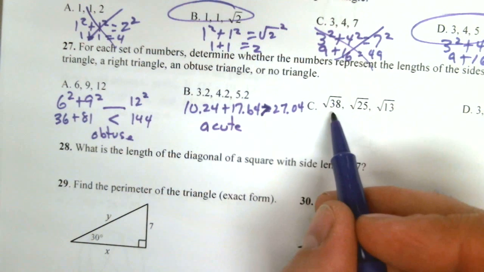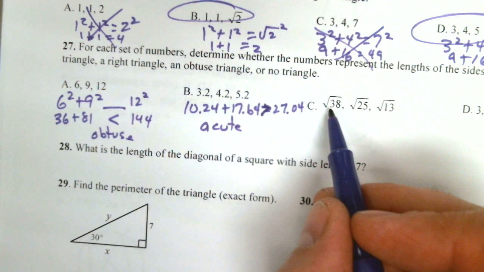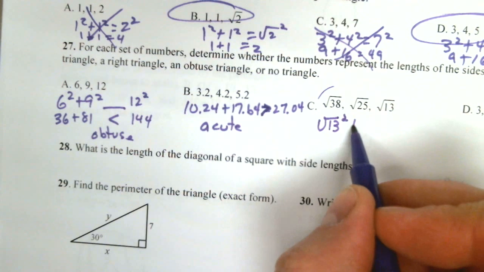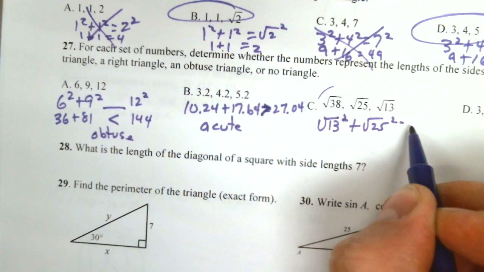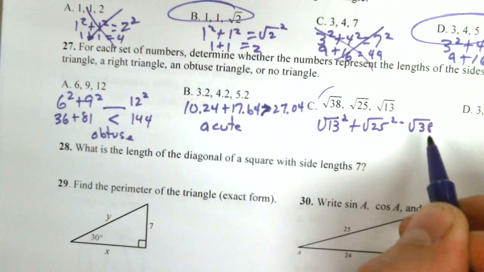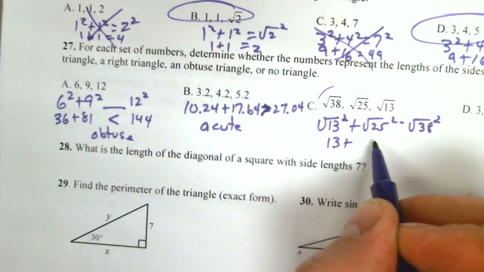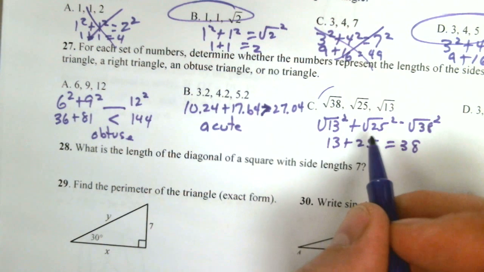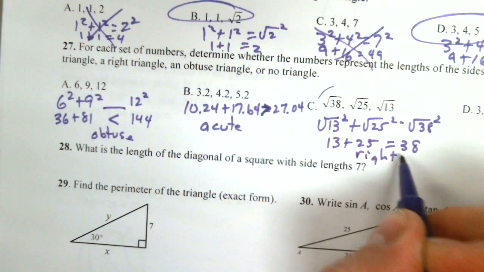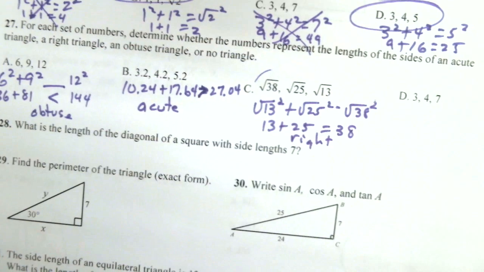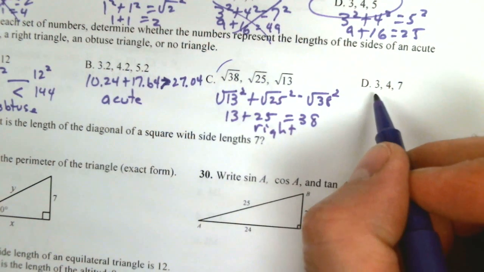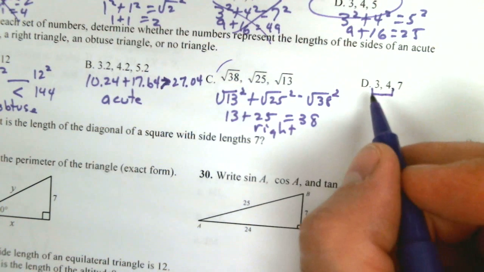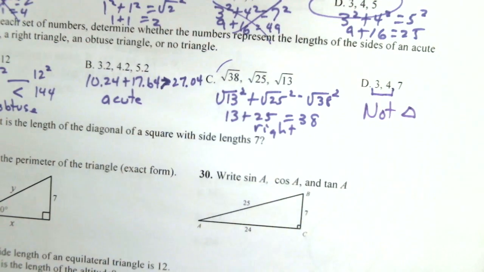In this one, notice that the larger number is given first. Doesn't matter. We know that the largest number has to be the C, so I'm going to go square root of 13 squared plus square root of 25 squared and square root of 38 squared. I get 13 plus 25 is equal to 38, so that is a right triangle. And if we look at this last one, I know that if the two smallest sides do not add up to greater than the third side, then it is not a triangle.